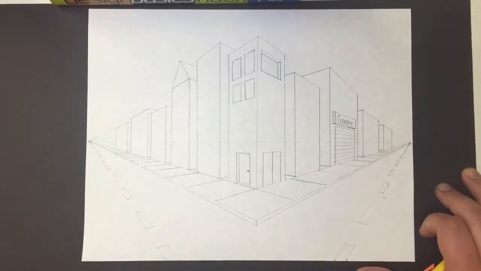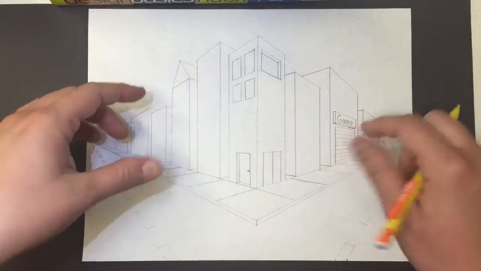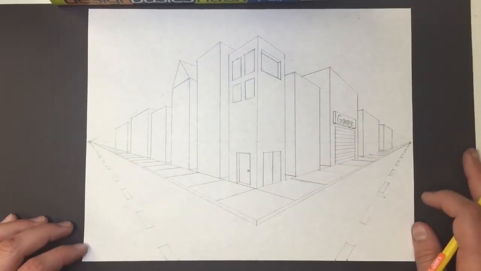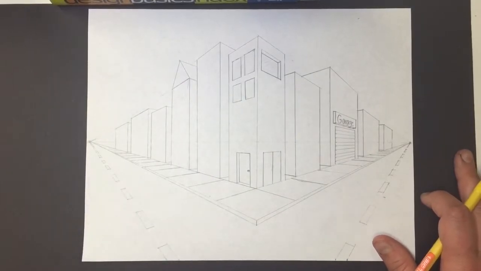Okay, now we're going to go through how to add just some other basic interesting elements to your city. Of course, you're going to want to fill this up with a lot more windows and signs and doors and things like that, so it looks like some real city buildings here. But there's some other really fun things that you can add. First thing I'm going to show you is a stop sign.